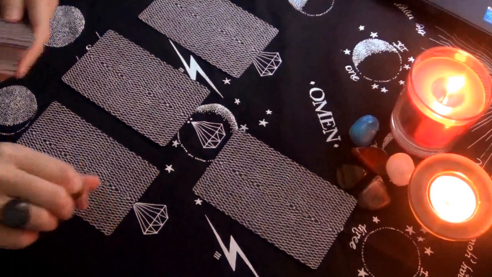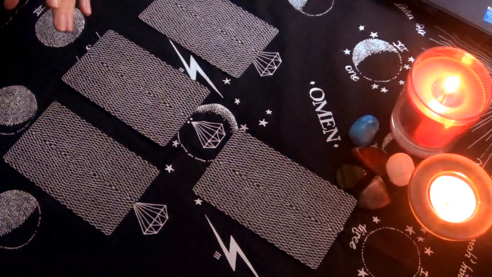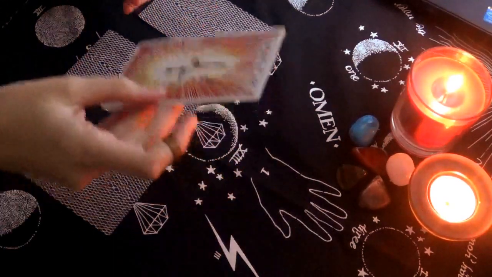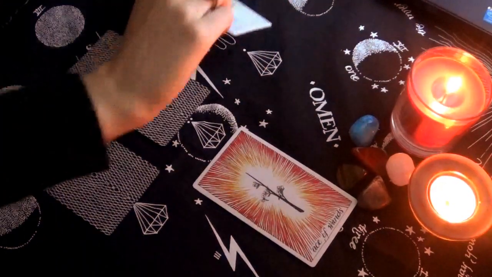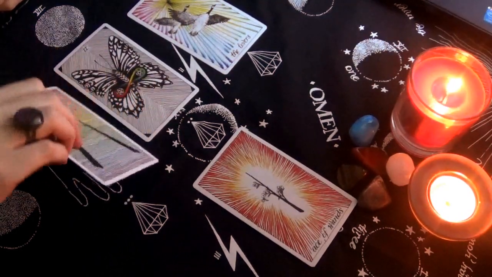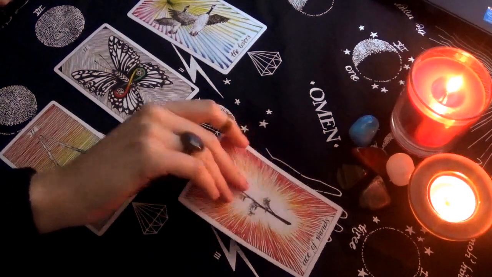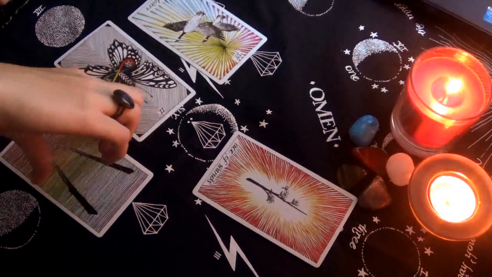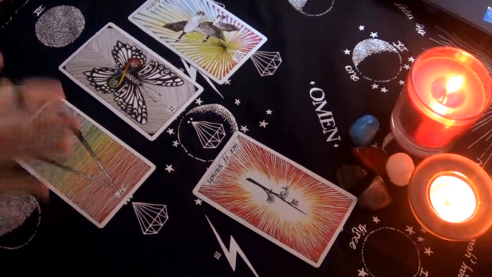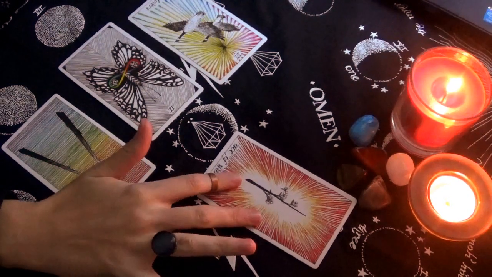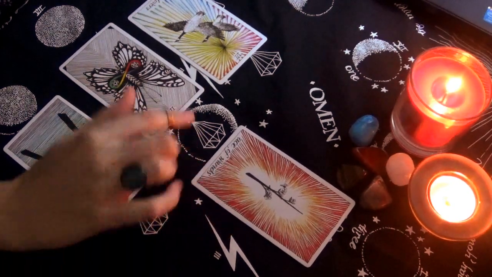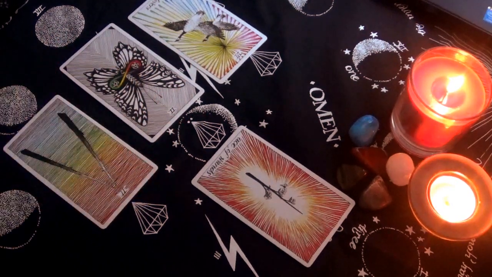And 3. Okay. I think we're going to draw another card for the solution later on. But let's see what's happening now. All of the cards are reversed, so I'm going to turn them around. Okay. So, the nature of the problem, the essence of the problem, is represented by the Ace of Wands. And then we have the Lovers, the Two of Pentacles, and the Two of Wands.